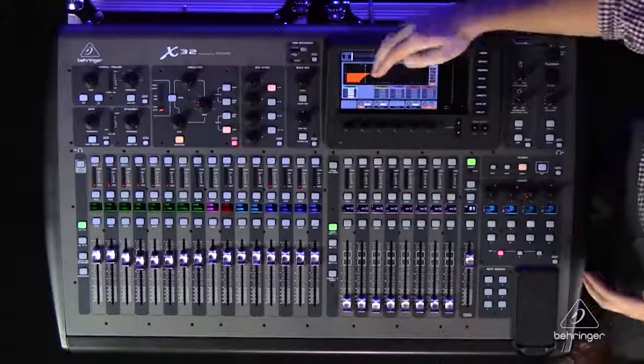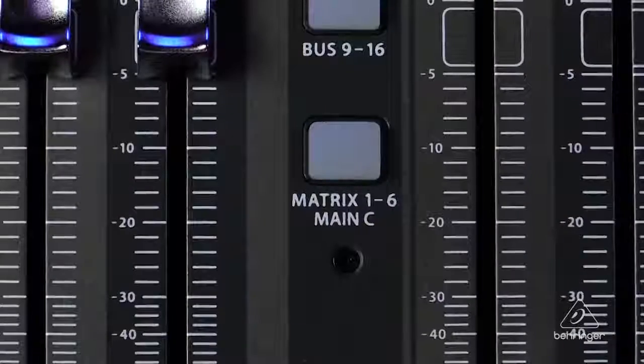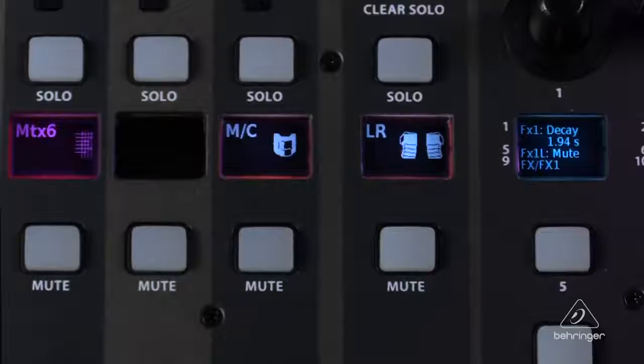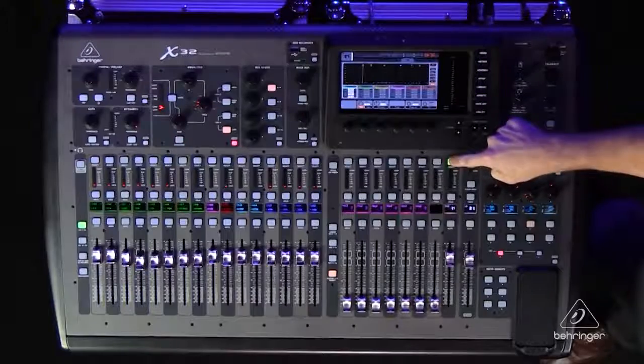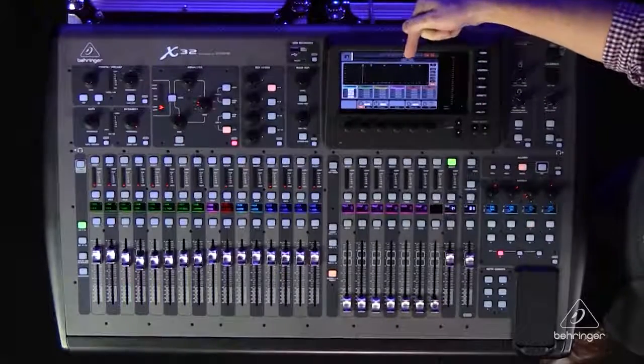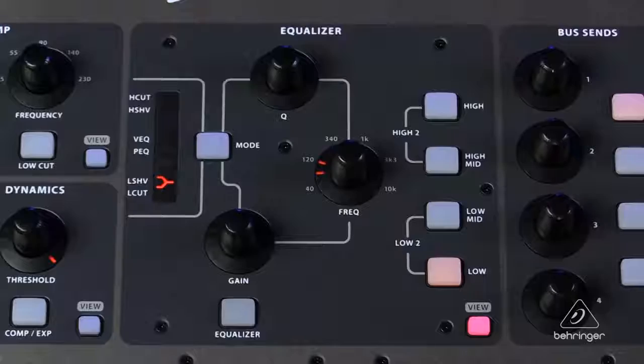So now that we have this set, let's go ahead and move over to the mono section. So we're going to hit matrix 1 through 6 and main C, and our mono channel is sitting right over here on the right hand side. So let's take that, turn it up to 0, and we're going to press select here. We can still see that we're in the EQ mode. If we're not, make sure you hit view on the equalizer. Now we will need to engage the equalizer here.